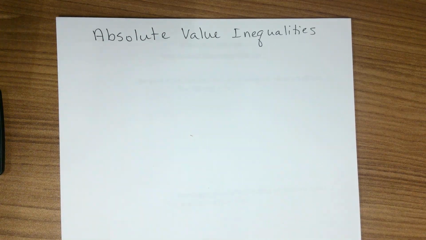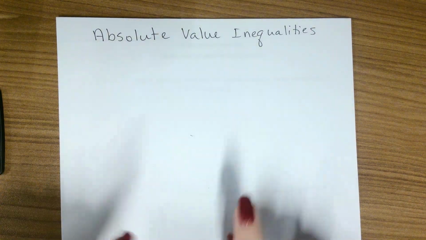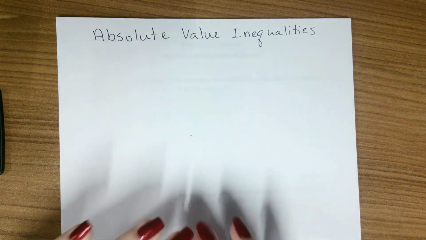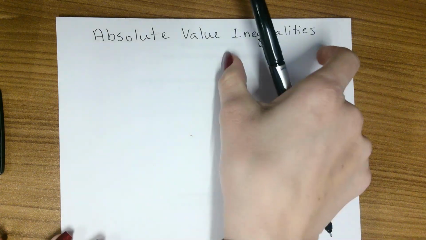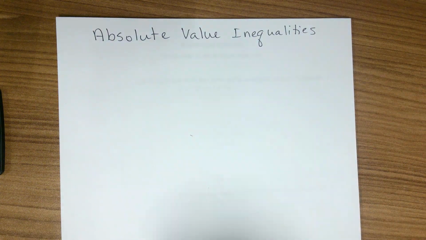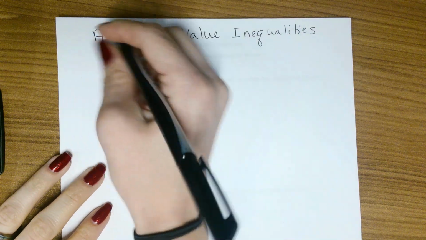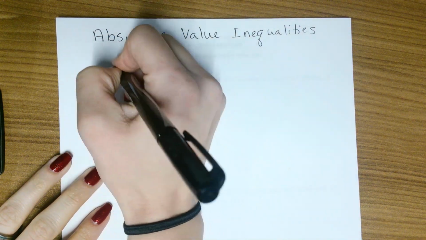Alright, solving absolute value inequalities is going to be very similar to solving absolute value equations and linear inequalities. So with absolute value equations, if you recall, once we isolate the absolute value, we'll break up the equation into two linear equations, and the inequality from there will work just like the regular linear inequalities. So let's look at an example.